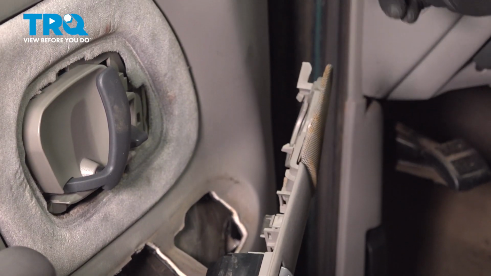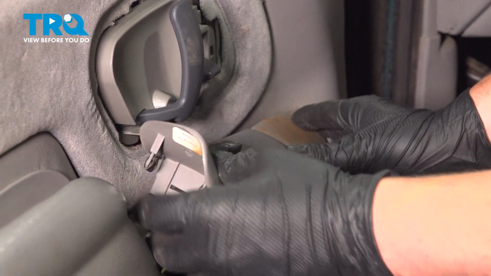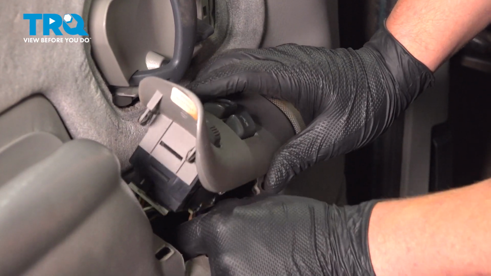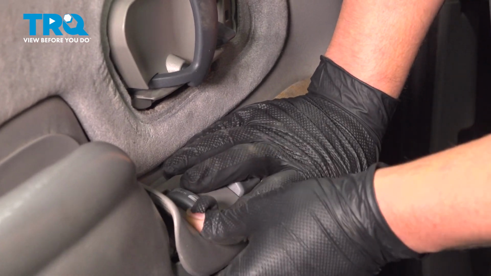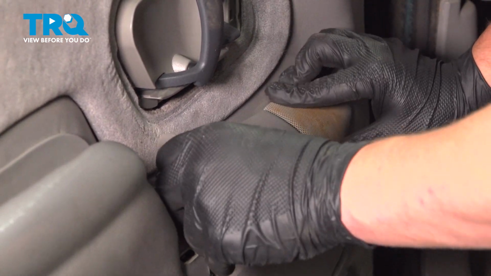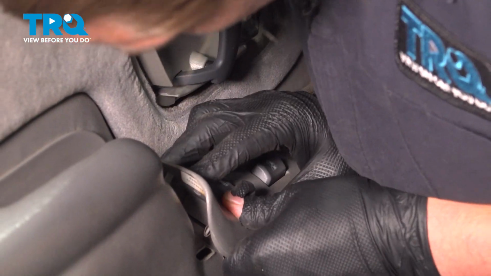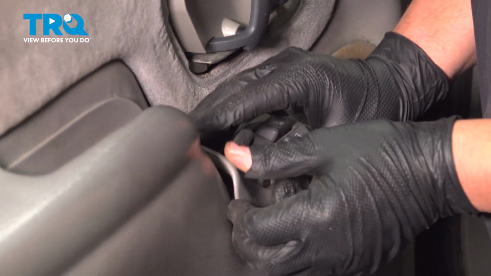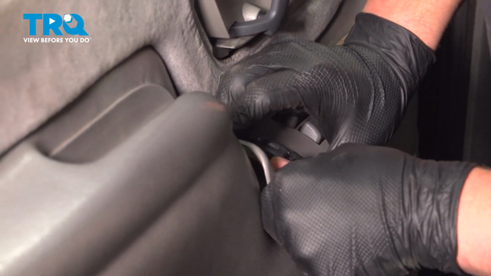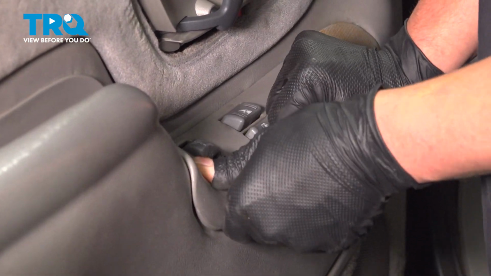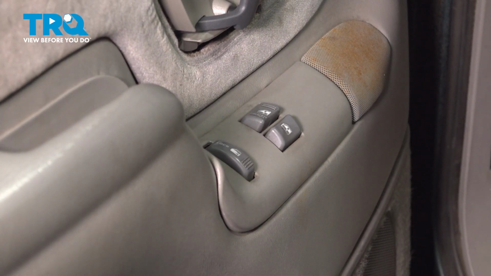Install the switch piece with the lever in the front first. And clip it down into place.